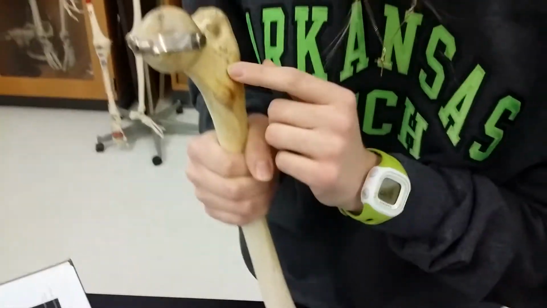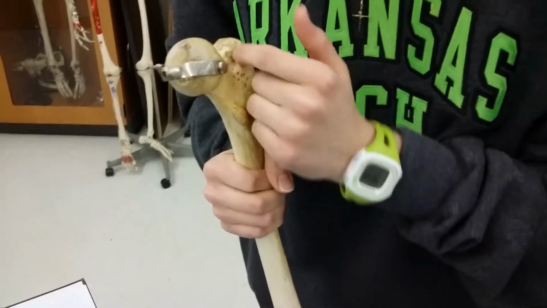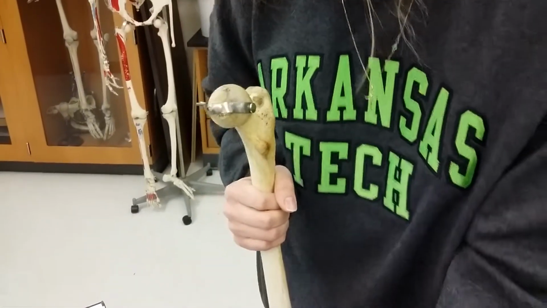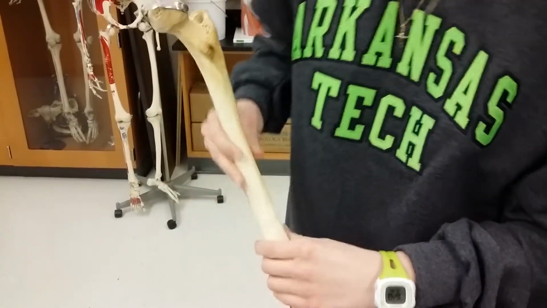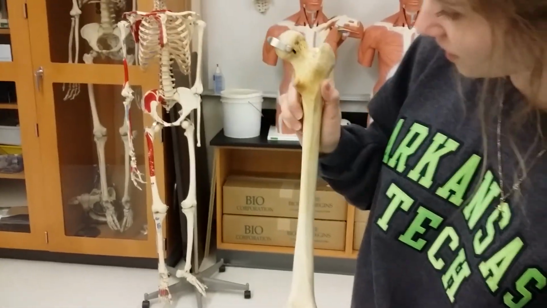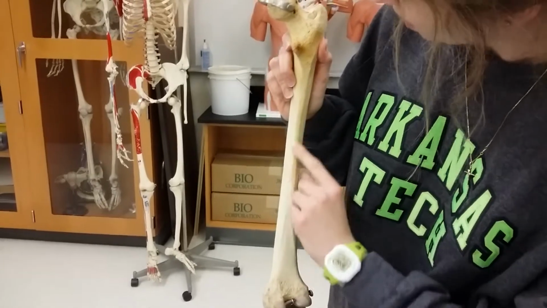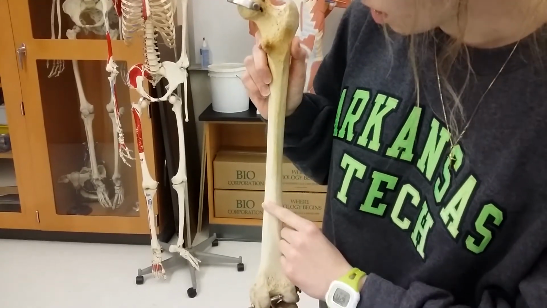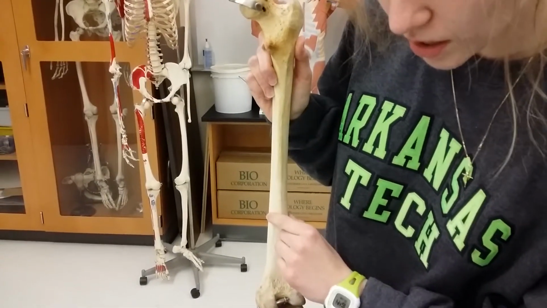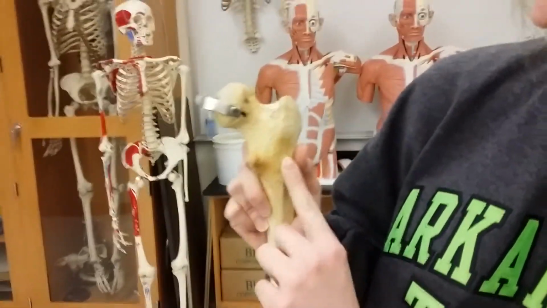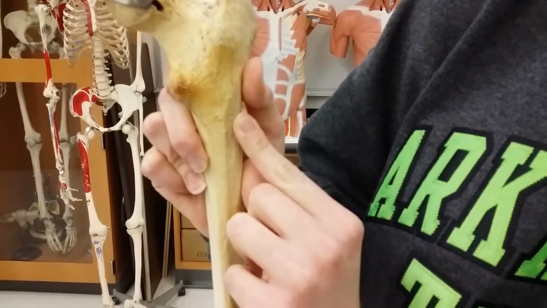So the intertrochanteric crest is right in here. Okay. Linea aspera. This is the line coming from the posterior view of the leg. Posterior view we got behind here. Linea aspera is this line coming down here. And then our gluteal tuberosity is right up here. You can feel a little bump. Gluteal tuberosity is right up here.